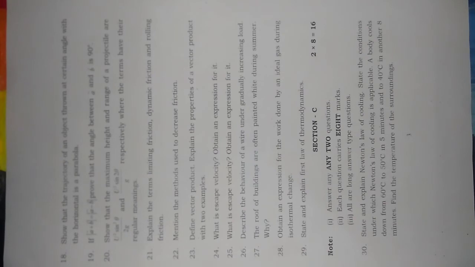Next, 22nd. Mention the methods used to decrease the friction. 23rd. Define vector product. Explain the properties of the vector product with 2 examples. That means you can write the definition, 2 properties and 2 examples. It's enough. Next, 24th: what is the escape velocity, obtain the expression for it. 25th: what is the orbital velocity, obtain the expression for it. Escape velocity is root 2gR, orbital velocity is root gR.